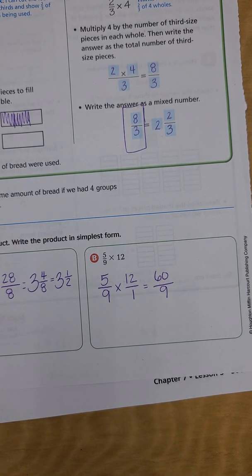Now I can just reduce my fraction. With this way, you're always going to have to reduce. So sorry, tough apples for you. When you're multiplying by a whole number, it's always going to give you a number greater than 1, so you're going to have to reduce it. But this is going to be probably the easiest way for you to do this.